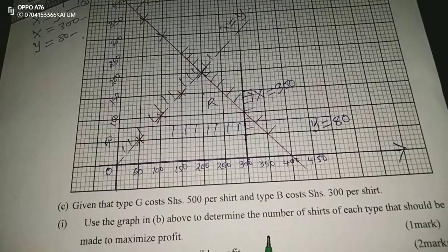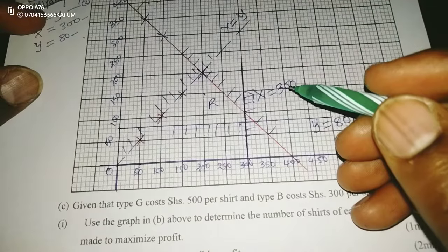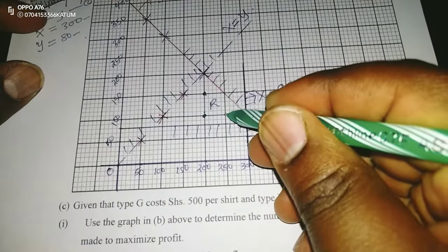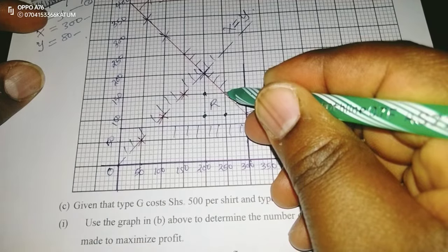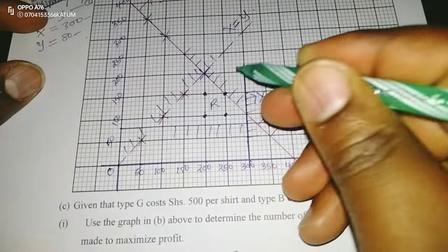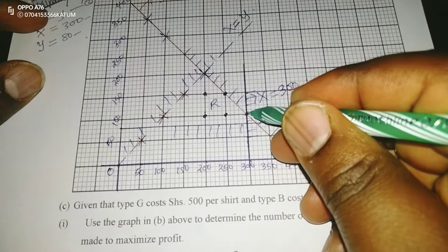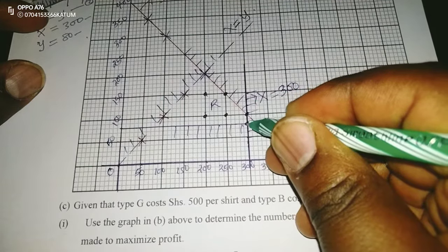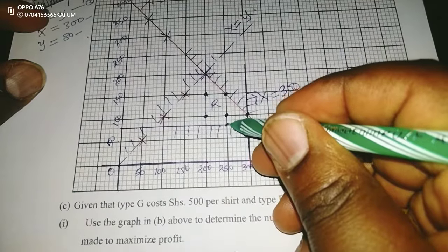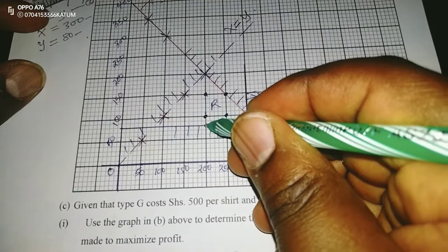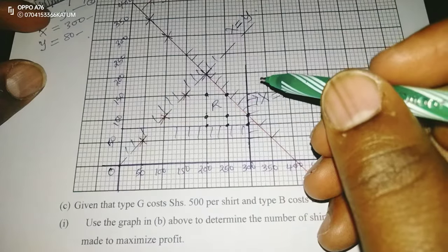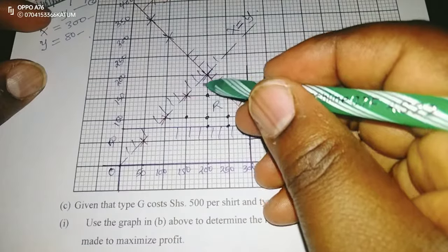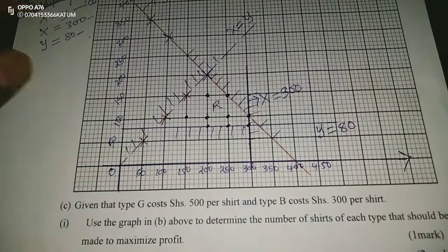So the possible number of shirts which can be bought are going to be coordinates like this. This coordinate, this coordinate, this one because it's lying on a required line, this coordinate, it is on a complete line, and this one also, it's on a complete line. This one also, this one. Okay, so there are several. The ones lying on this line cannot be picked. The ones on that line cannot be picked.